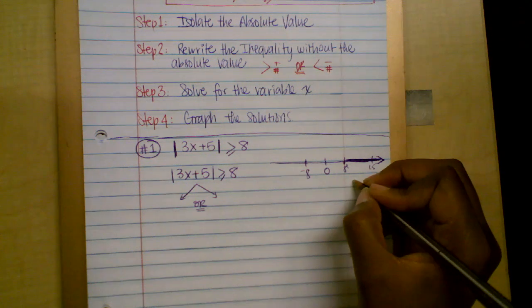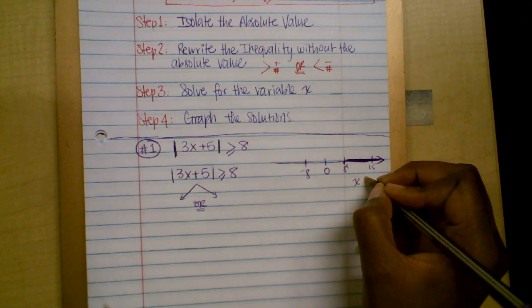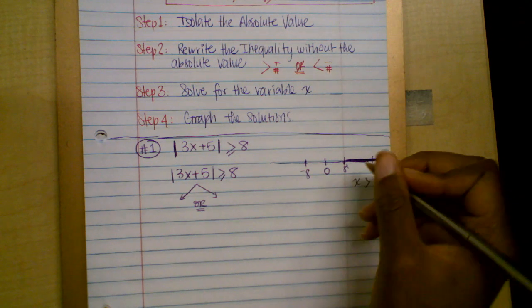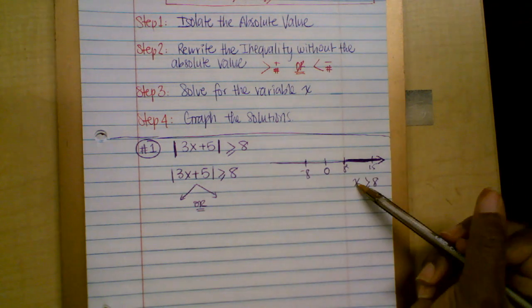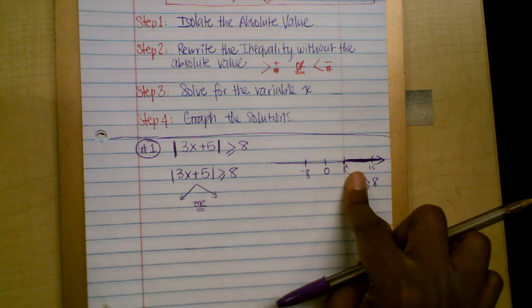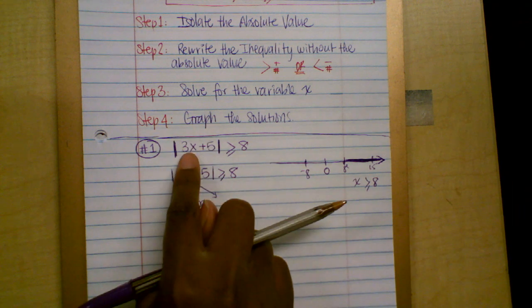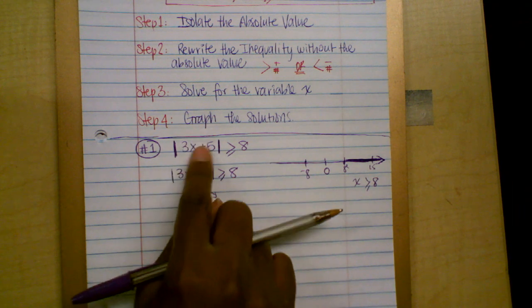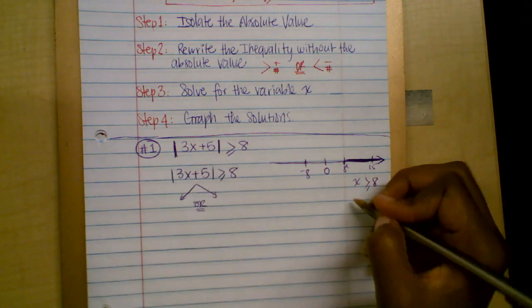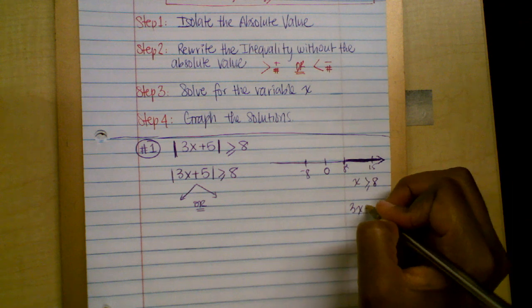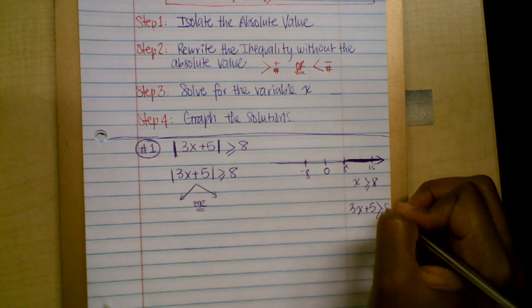So in algebra, you're going to write x is greater than or equal to 8, because I'm using the equal sign. But since I'm not using just x, I'm using the expression 3x plus 5, let me rewrite: 3x plus 5 is greater than or equal to 8.